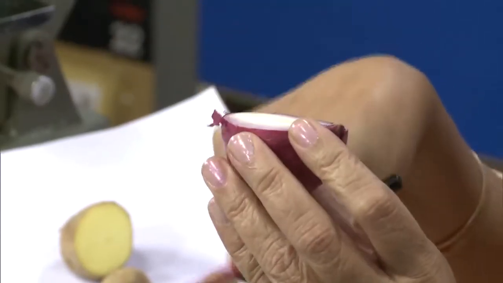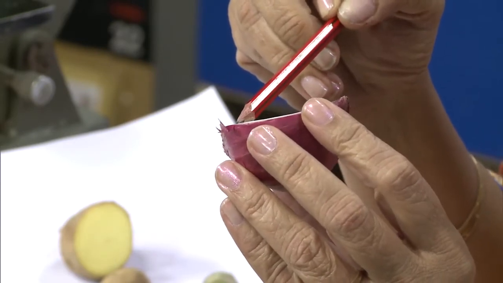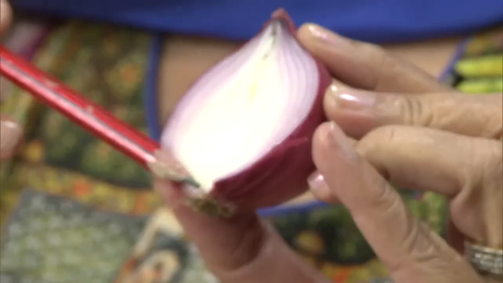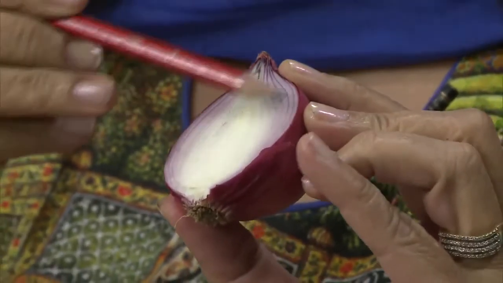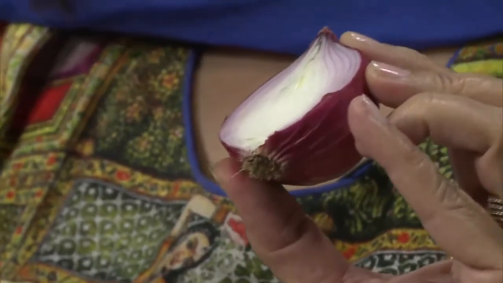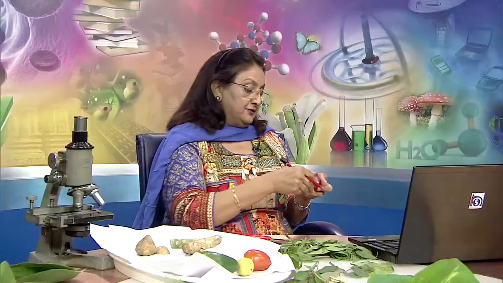Can you see this now? This is the stem from where, I think it is visible now. This is the disc-like stem from which various leaf bases are coming out, and in the middle there is the bud. Bud is the one which is responsible for future growth of the plant. All right. So, I would like to show you certain more structures.